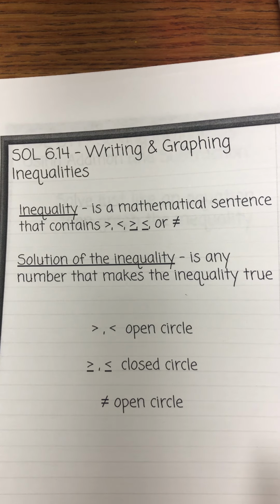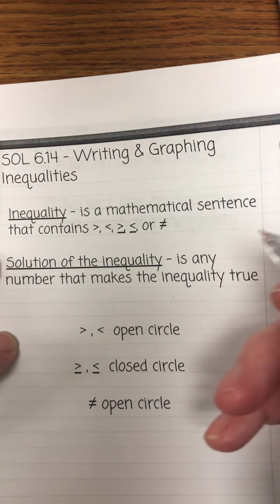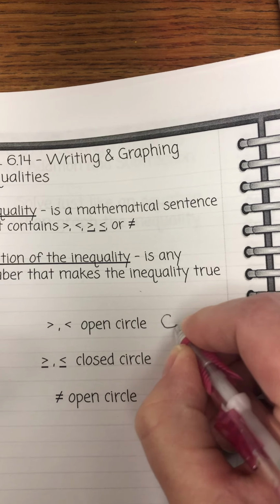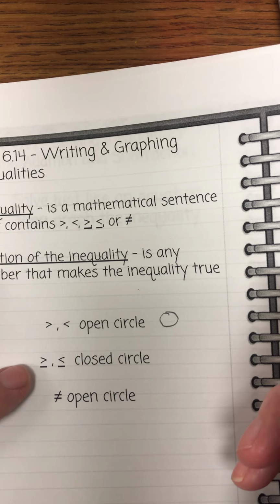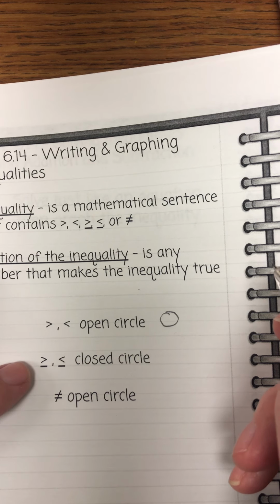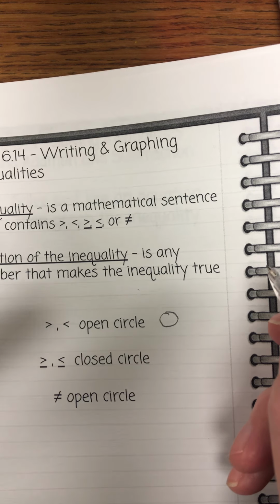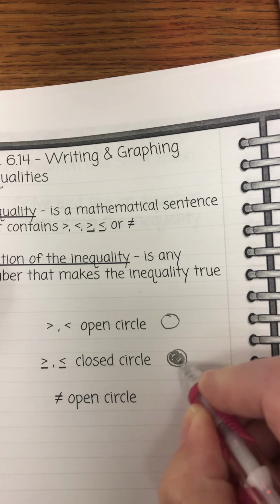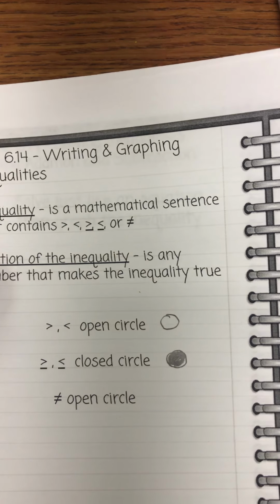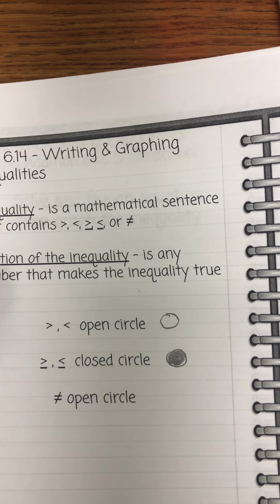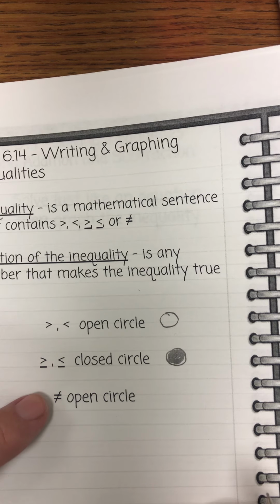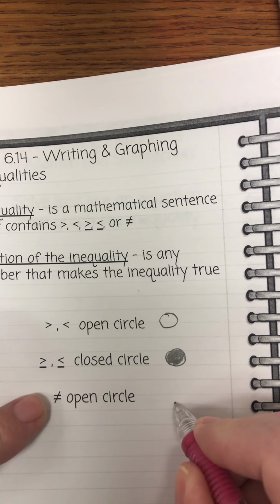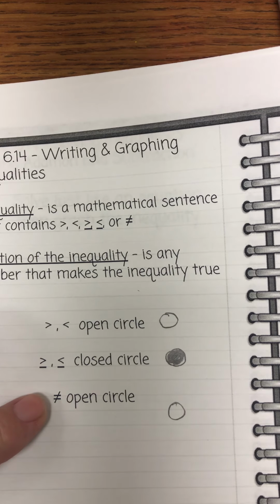Now, a couple of things you need to know: when you have the greater than or less than, you are going to have an open circle, which simply means you're just not going to shade it in. A closed circle would be used for the greater than or equal to, less than or equal to symbols, and you are actually going to shade those in. This lets everybody know that that number is included in your data set. And of course, when you have the not equal to, that means you're going to have the open circle as well. We don't see that too often, but we do see it.